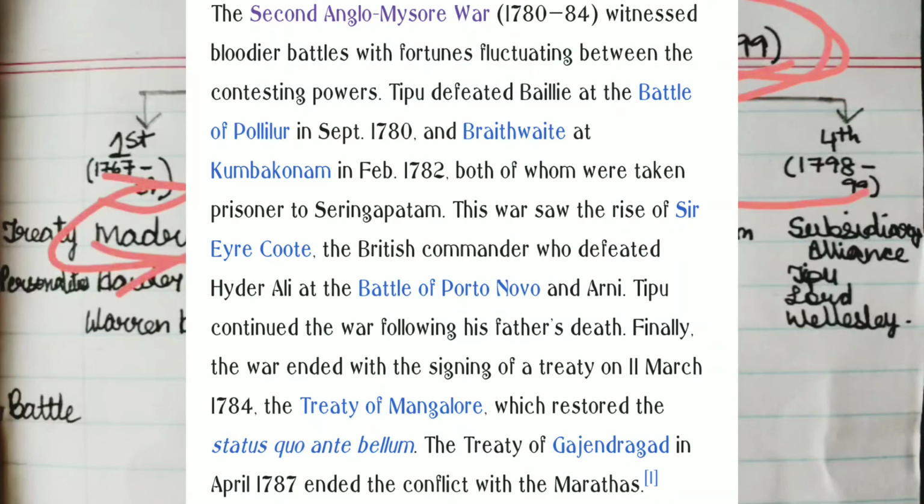And then the immediate cause was capturing the part of Mahe, which was of great importance to Hyder Ali, by EIC in 1780. So they captured Mahe. So Hyder Ali declared war against British and they captured Arcot. He was very strong over for all of this. But the arrival of Sir Eyre Coote reversed the result, and Hyder Ali was defeated in Battle of Porto Novo in 1781.